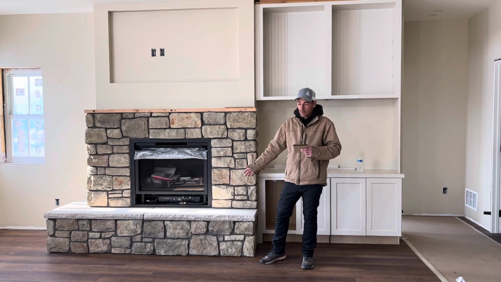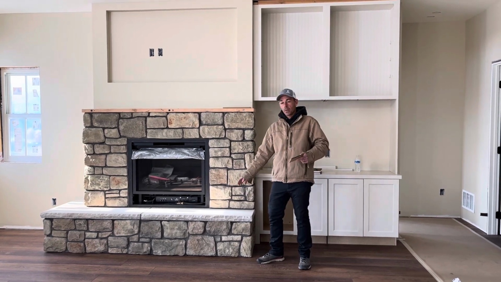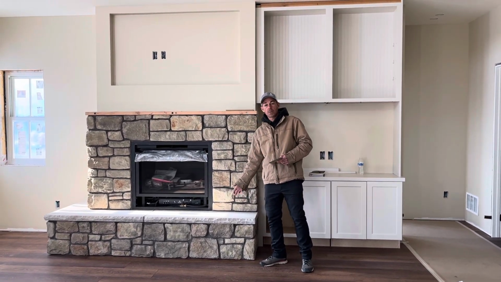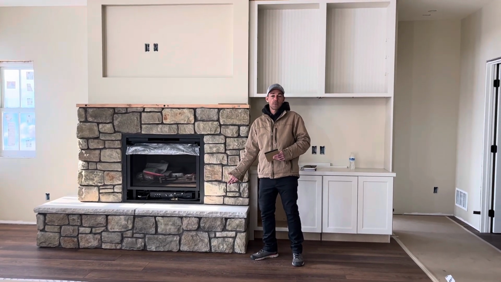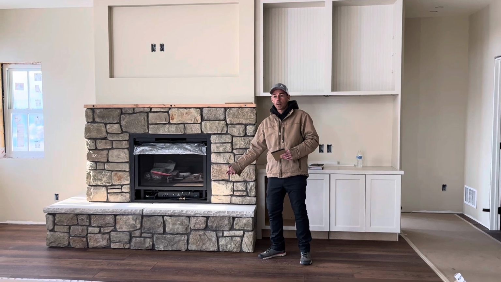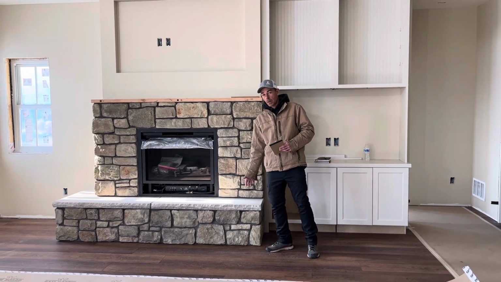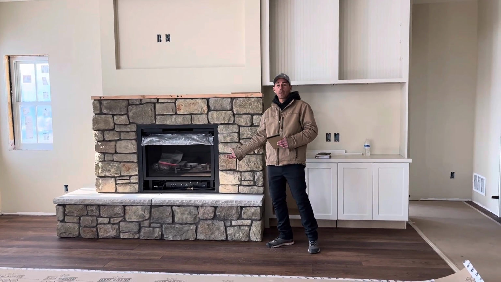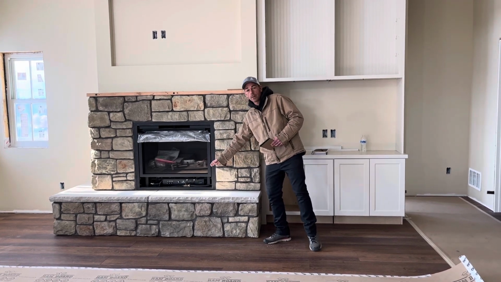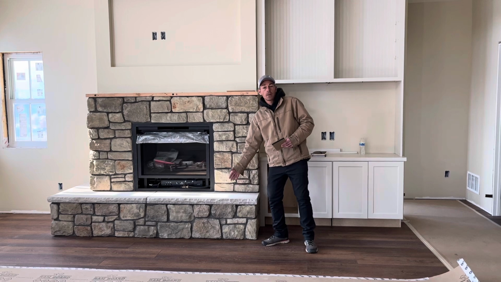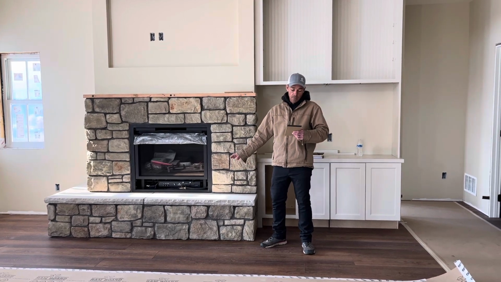The hearth, what type of hearth are we using? In this case, we used a limestone. Limestone is a natural stone. So natural stone typically comes 2 1/4 inches thick, where like a man-made hearth stone would only come 1.5 inches. So we need to know that prior to the framing, so that our fireplace height ends up correct to receive the hearth that we're putting into it, or the mantle we're putting into it.